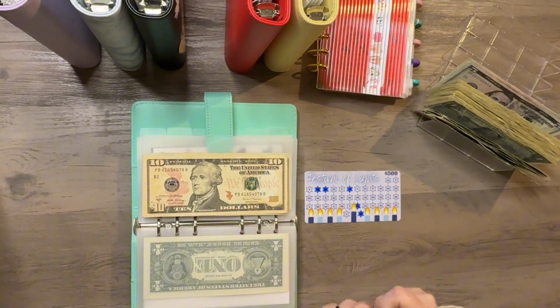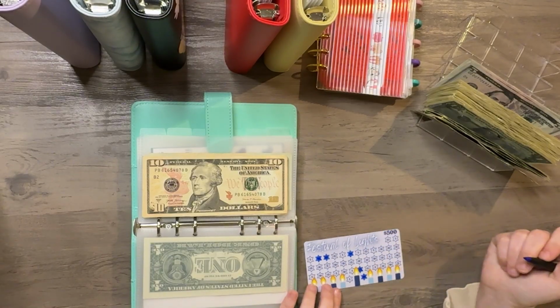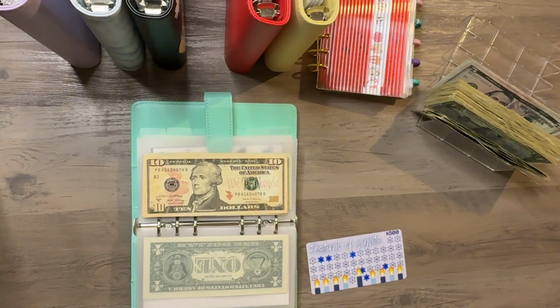And let me go ahead and color this in, that way it has time to dry. Let's see, we'll go for this 18 right here. And I'm sorry if you guys get tired of me coloring. I'm slightly OCD, and so I have to make sure it's colored in well.